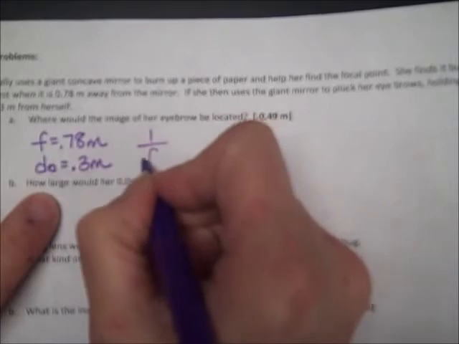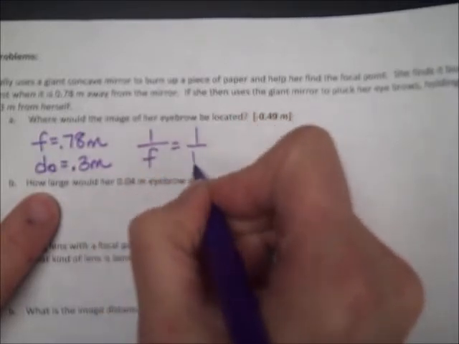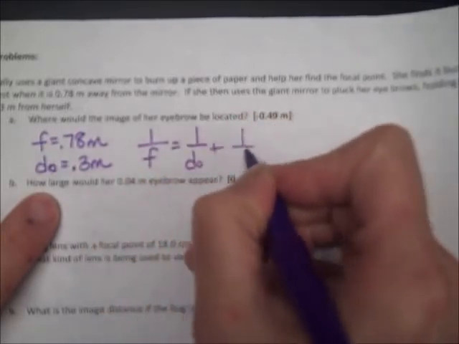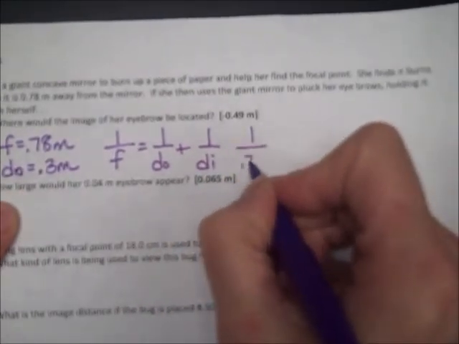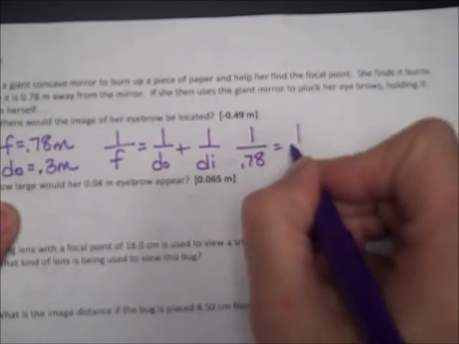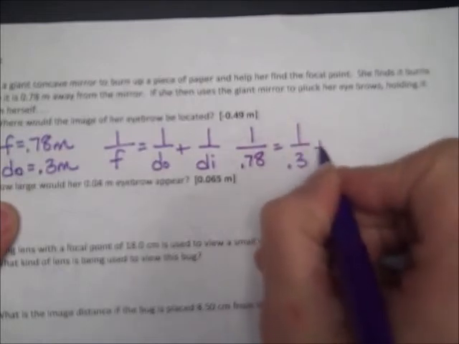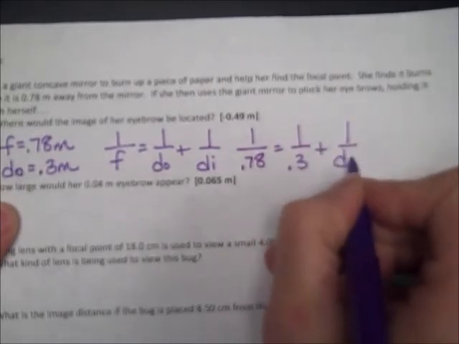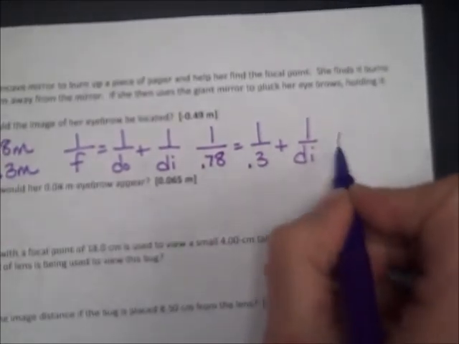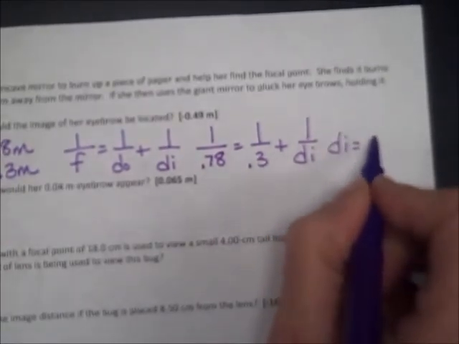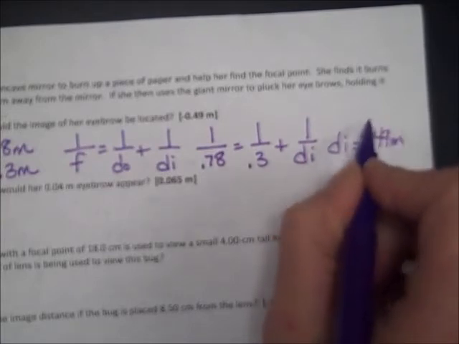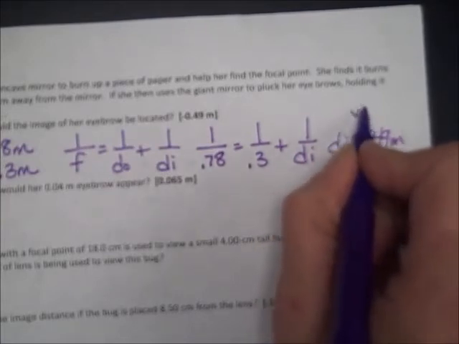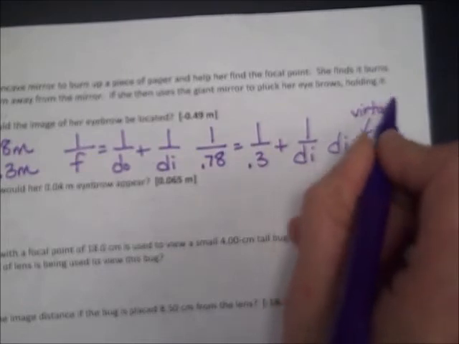So I'm going to use 1 over f equals 1 over do plus 1 over di. So 1 over 0.78 equals 1 over 0.3 plus 1 over di. For that, you should get an image distance of negative 0.49 meters. Remember, what the negative means is that this will be a virtual image.